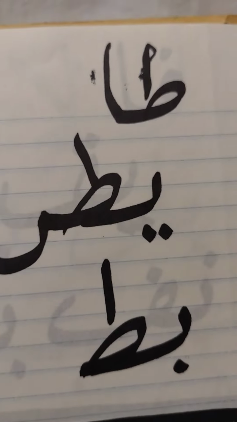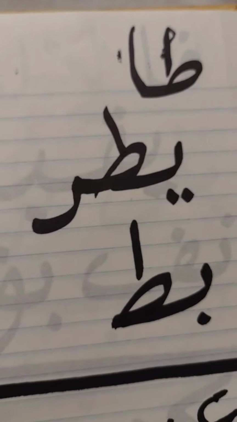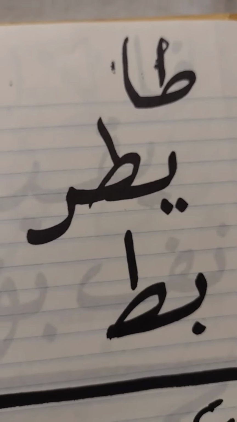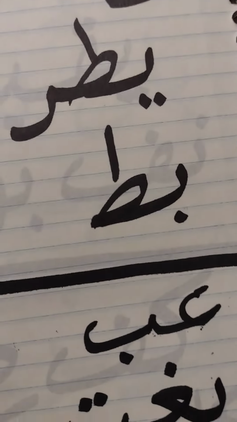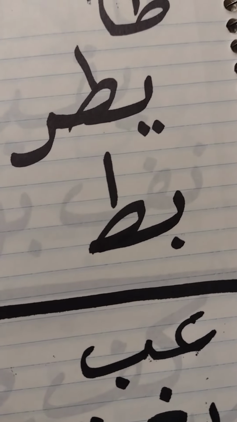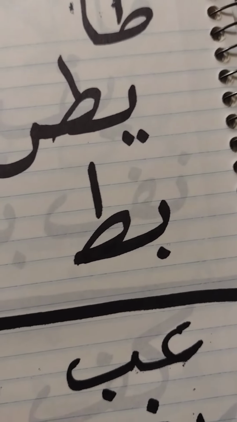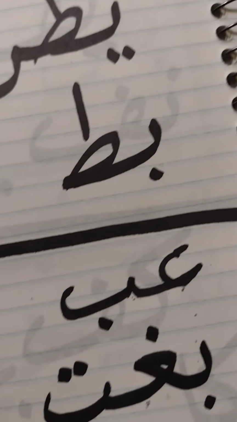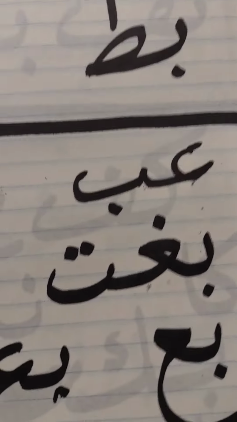Okay, so then let's see the next pair of letters, ba. Ba is pretty easy. It just retains this shape no matter where it is. Beginning, I've shown here with the alif; in the middle, I've shown here with a ya before it and a ra after it; and then at the end, a ba before it. So that's pretty simple, with the ta and the la.